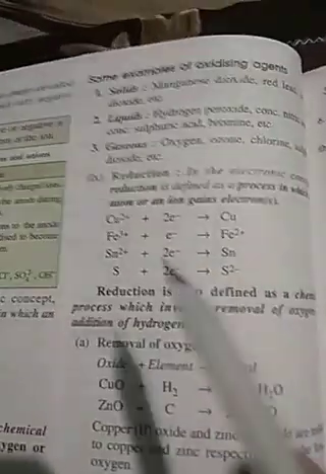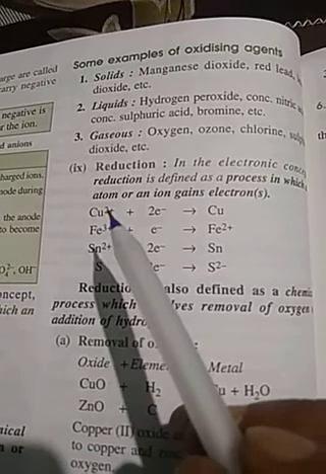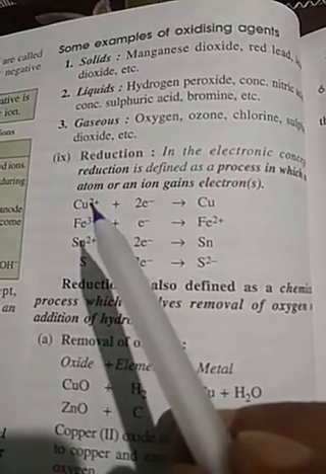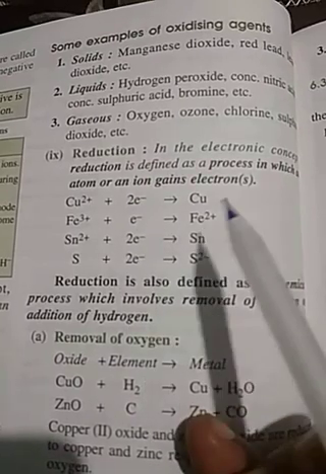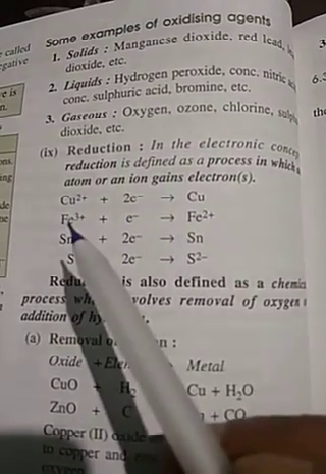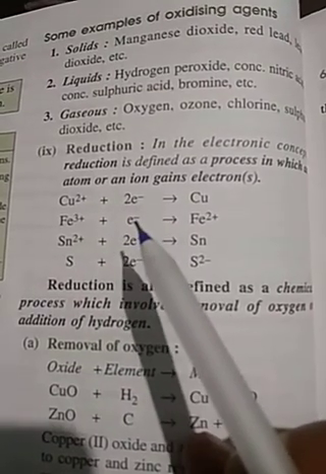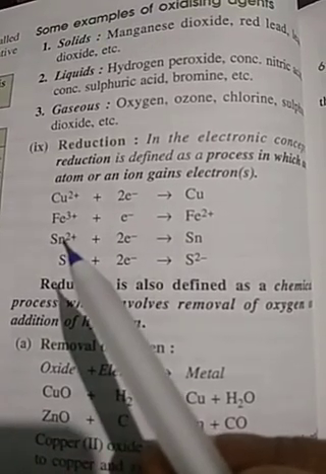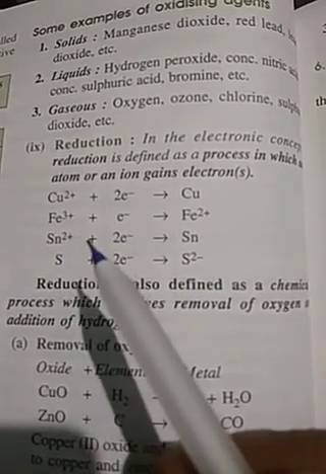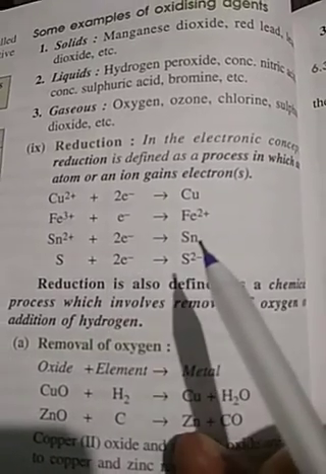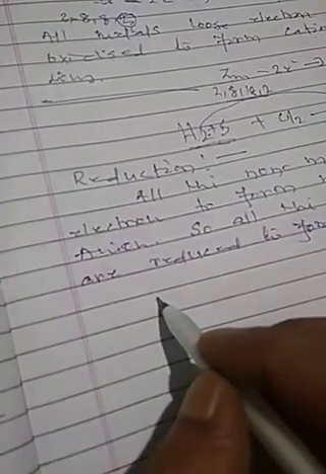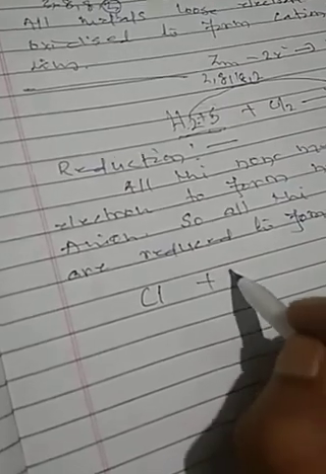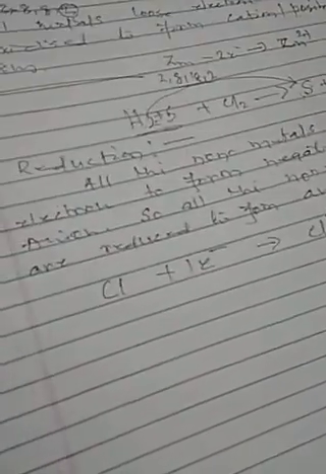Now here, this is your copper ion. Cupric ion, when it gains electrons, becomes neutral copper. Ferric ion, when it gains electrons, forms ferrous ion. Here is your stannous ion. When it gains electrons, it forms neutral tin. Or we had studied that when chlorine gains electrons, what does it become? Chloride ion.